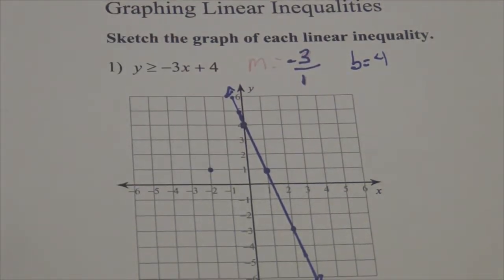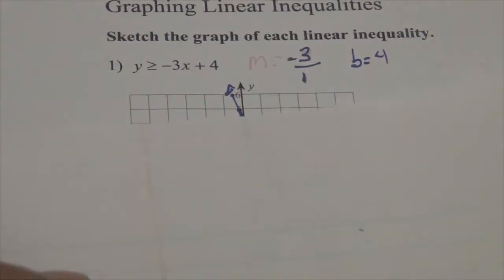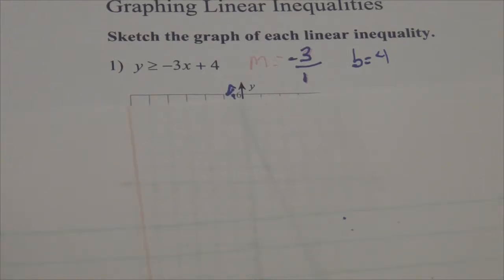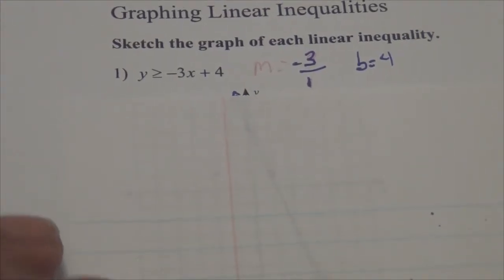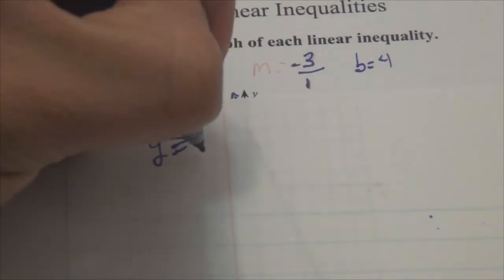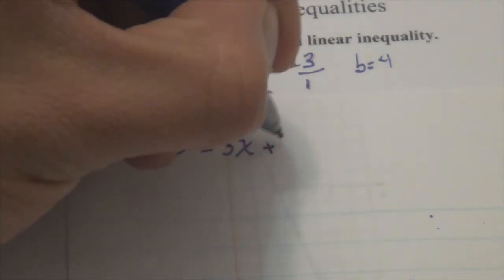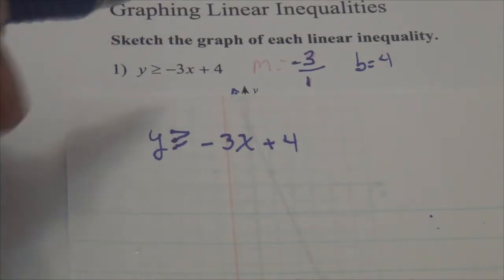All right. So now, on a piece of paper, I'm going to test my solution. So what was the point? (-2, 1). Okay. So I write the inequality. y is greater than or equal to negative 3x plus 4. Now I'm going to solve the inequality. Not solve the inequality, test the point.